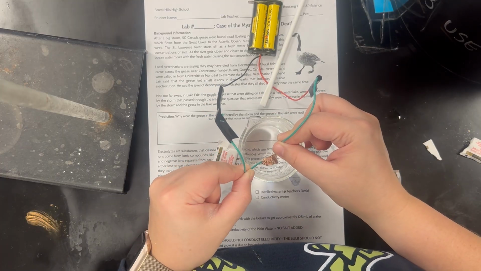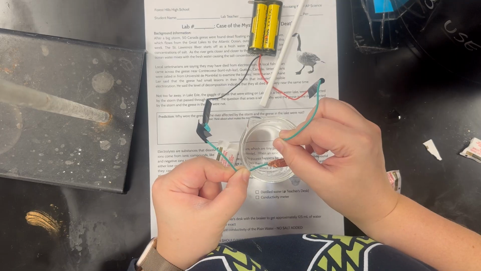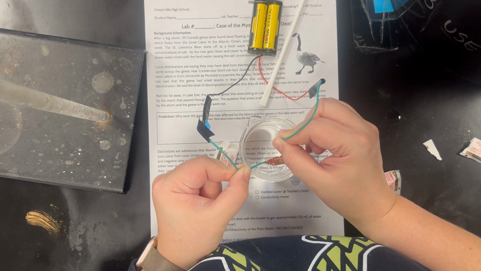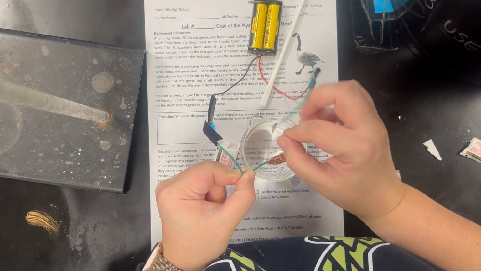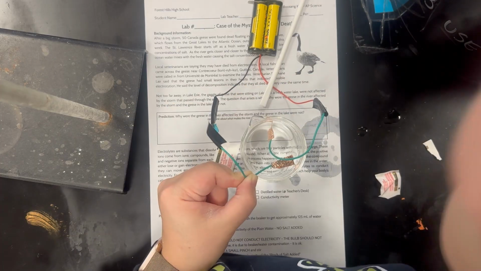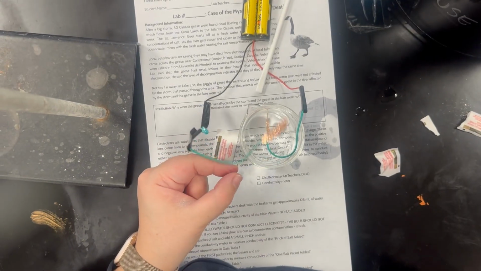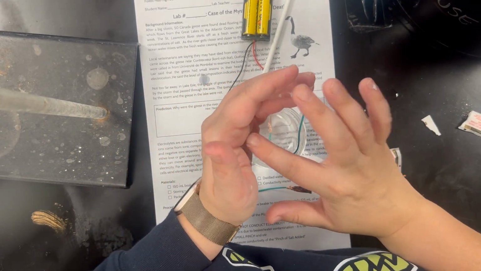And if you can't tell in the video, there's a very faint glow to the light bulb. Let's see if I can maneuver this so you can see it. There is, when they're in there, a faint glow. So nothing, faint glow.